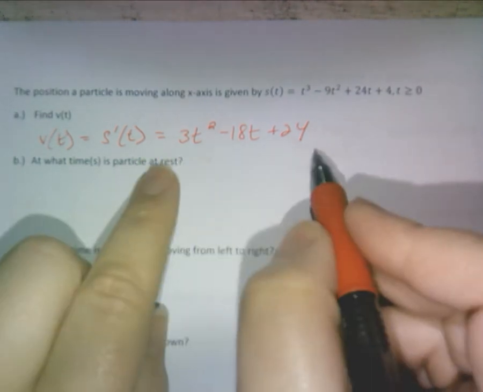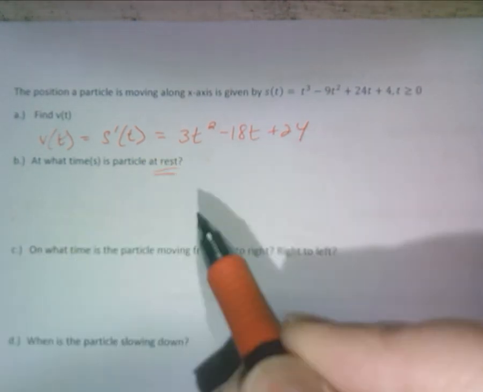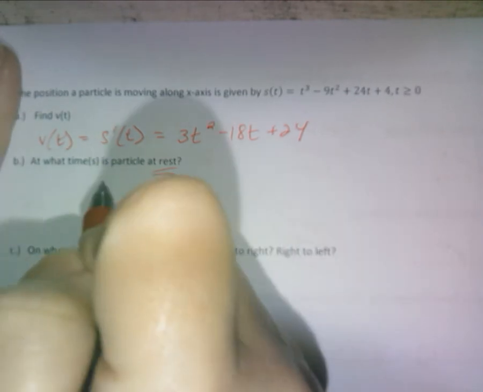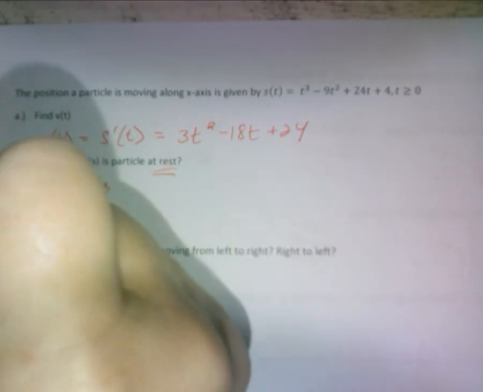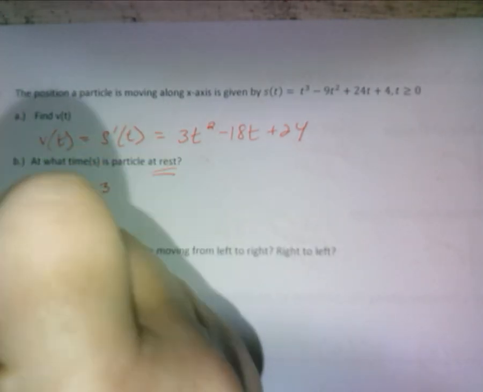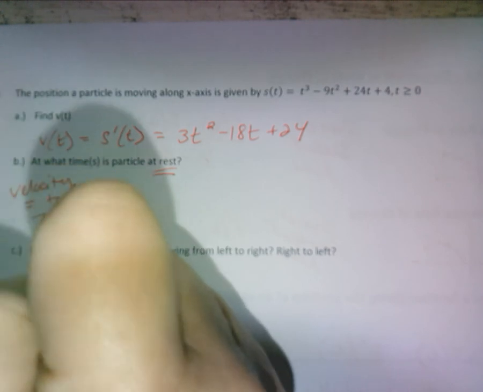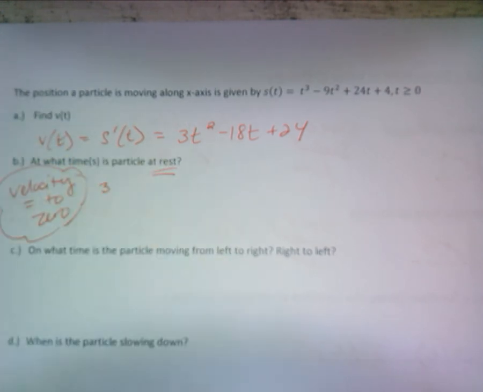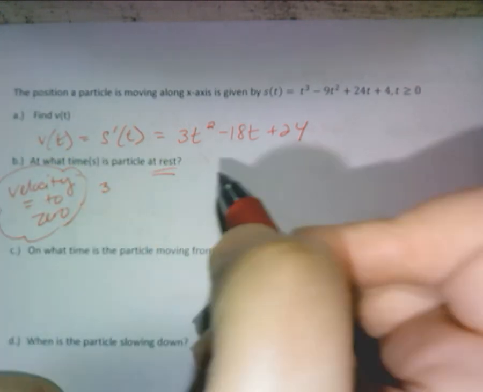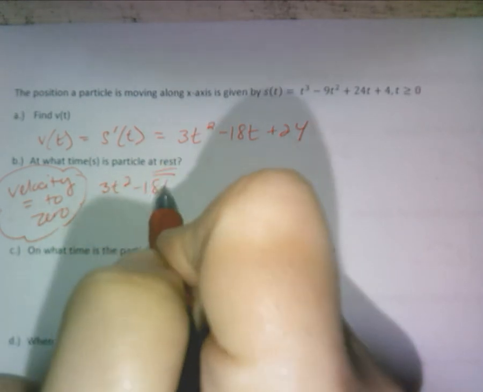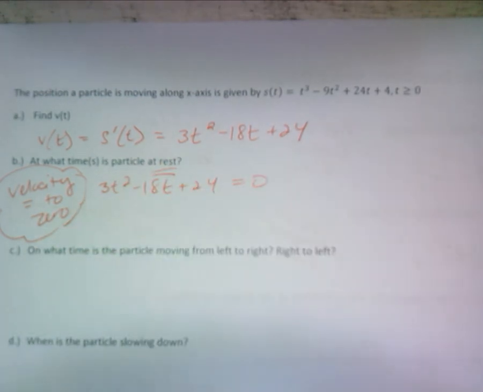I want to know, when is this guy? This is the speed, right? I want to know, when is it at rest? When is it 0? So here, actually write down velocity equal to 0. That's when you're resting. So 3t squared minus 18t plus 24, set it equal to 0.